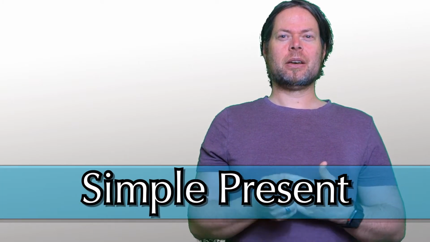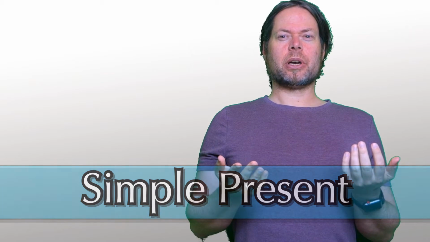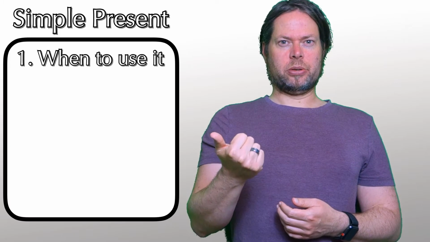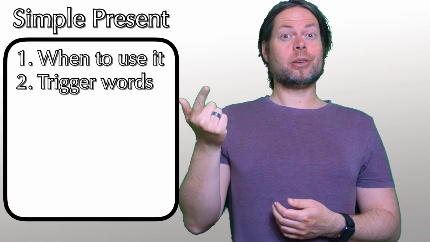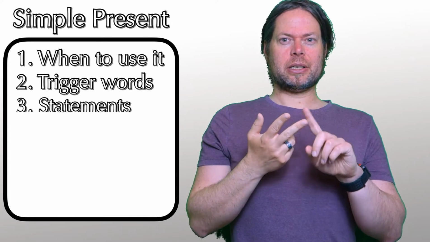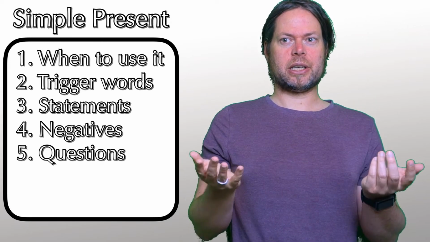English lesson. Today we will talk about the simple present. First, we'll talk about when to use it. Then we will talk about trigger words that tell you when to use it. Then we will talk about how to make a statement, how to make a negative sentence, and how to make a question in the present tense.